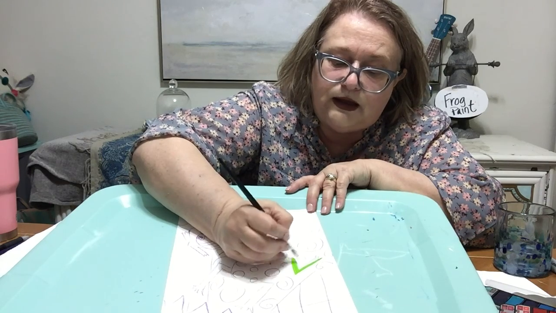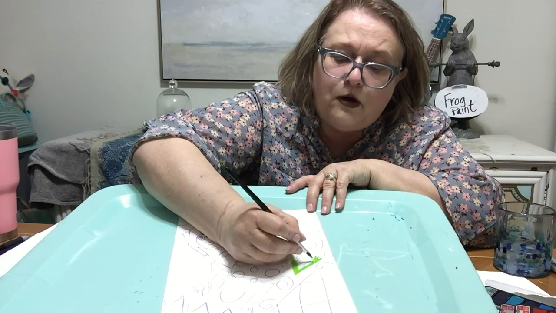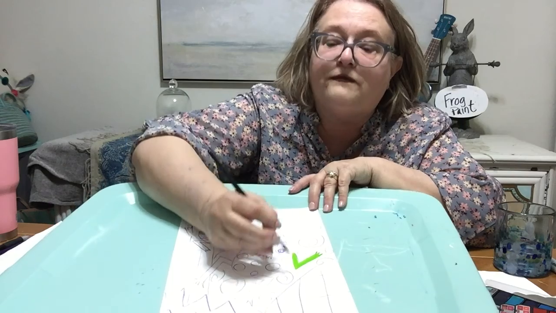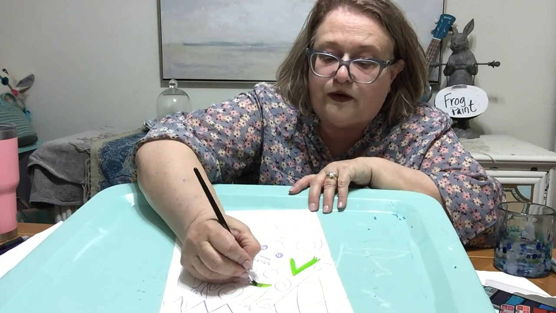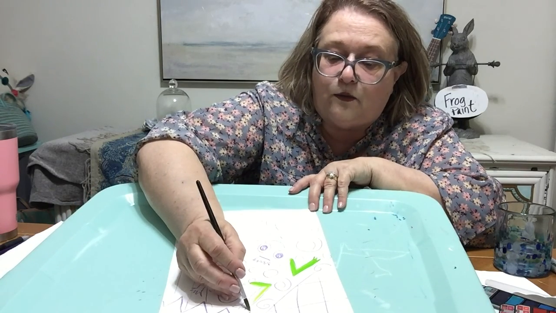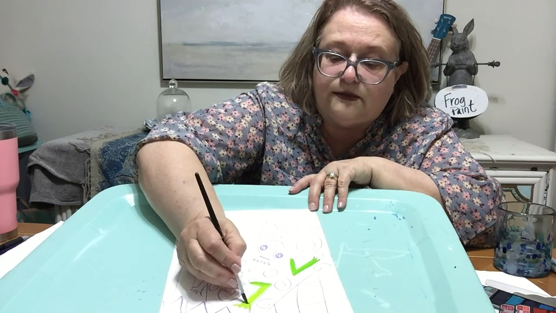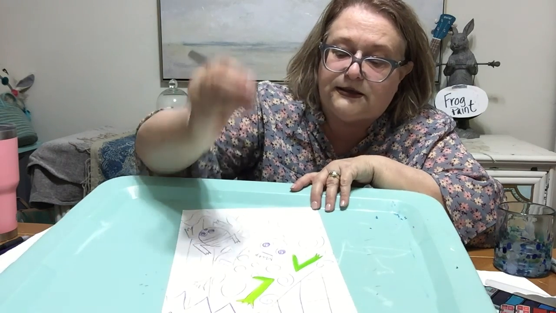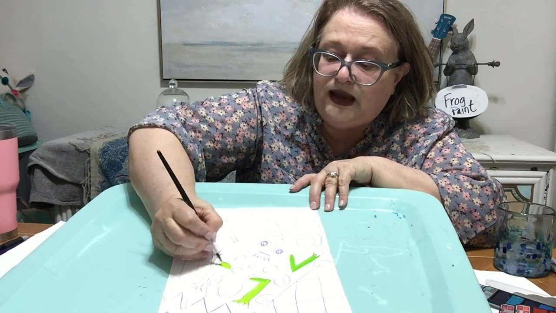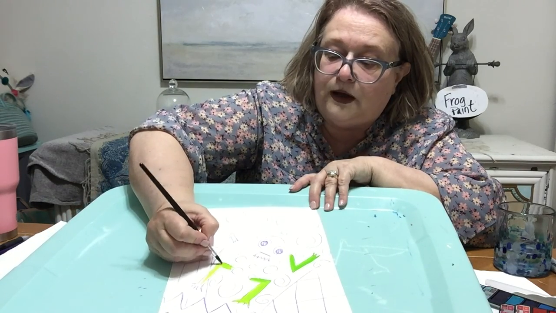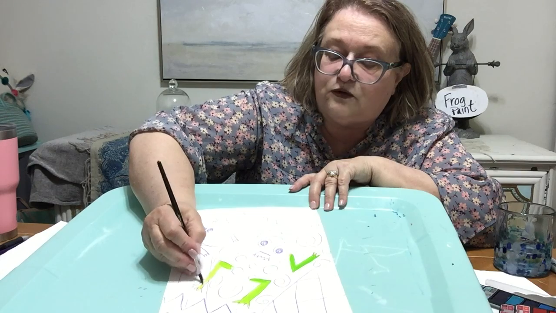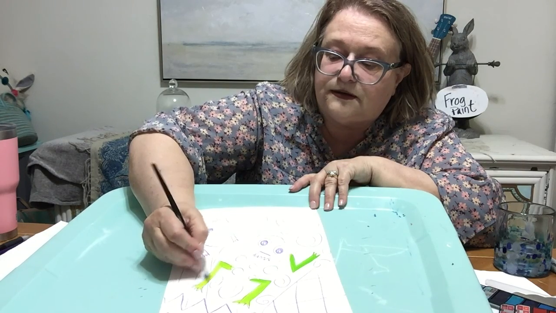Now, if I had too much water on my brush, I would have rivers of water. I don't want rivers of water. I want the paint to just flow. And I will know it's time to go back to my paint pot when I no longer have paint. I'm going from one leg to the other. I like to do all my legs first.